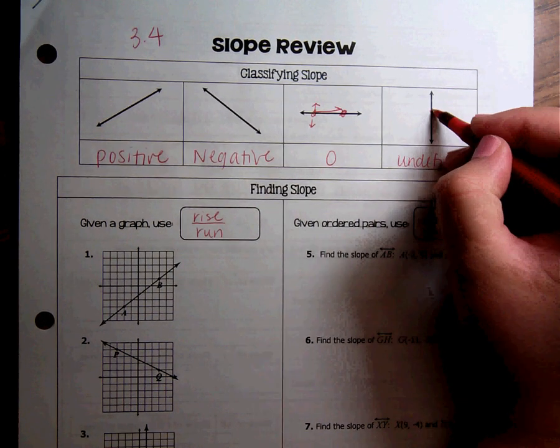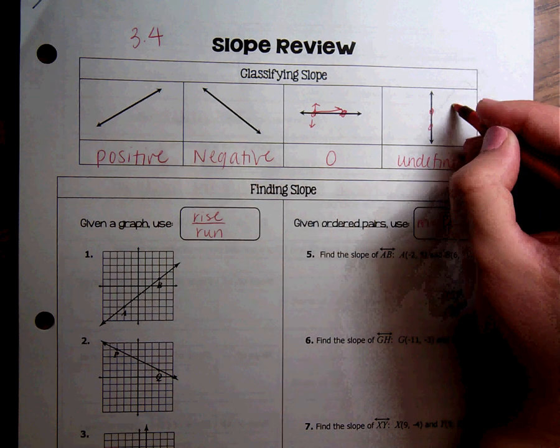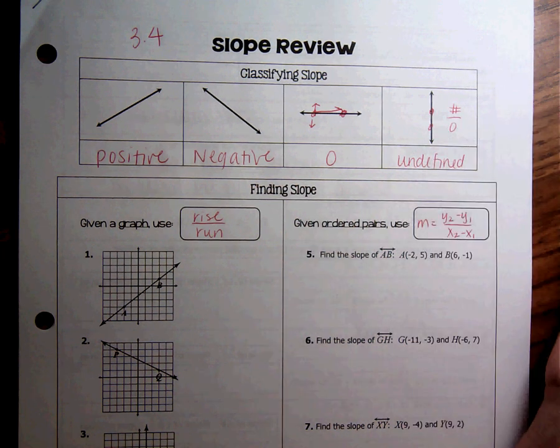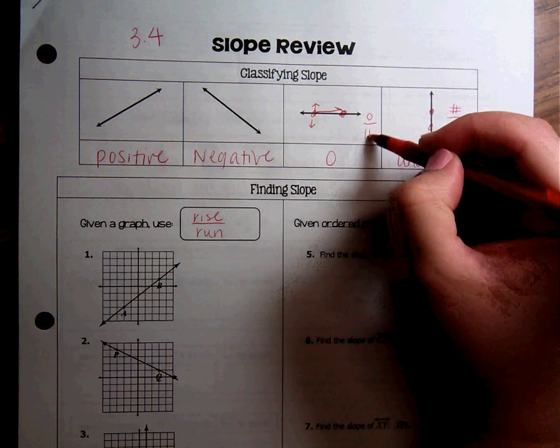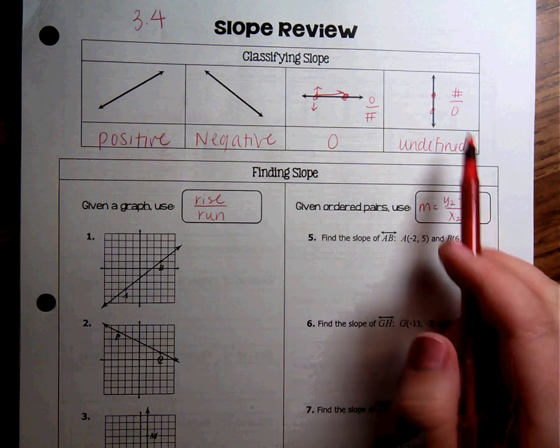Whereas undefined, you're rising a bunch, so you have a number over 0 when you move left to right, whereas this is 0 over a number. Alright, so we call this one undefined.